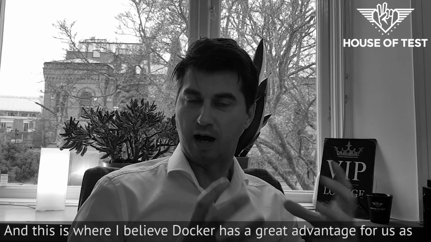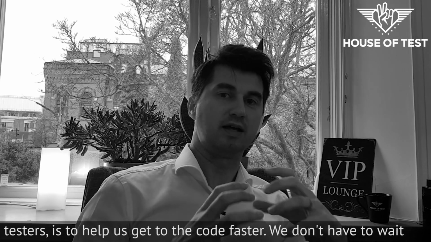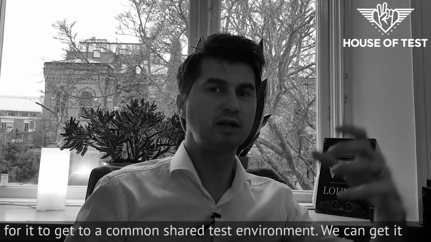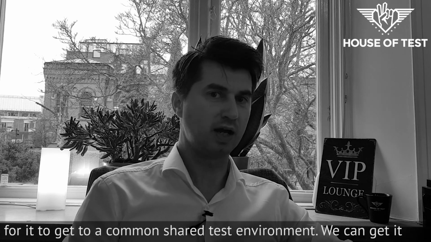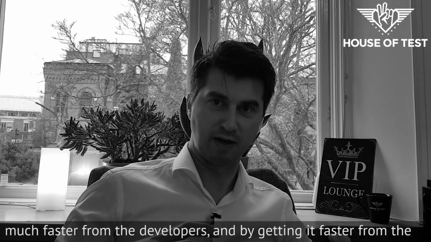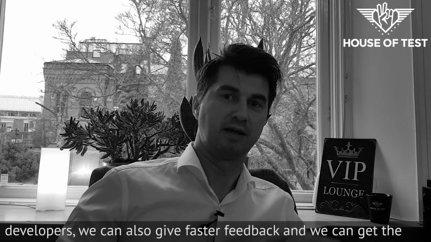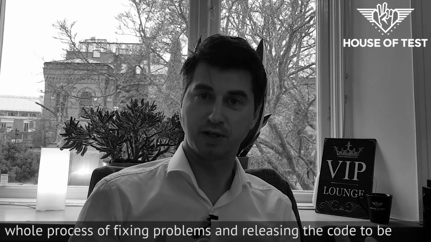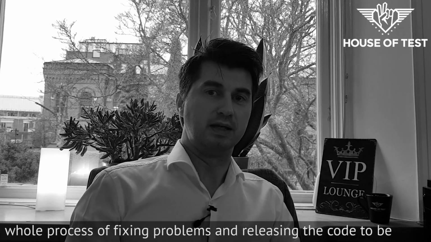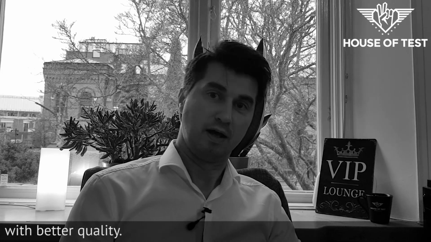And this is where I believe Docker has a great advantage for us as testers, is to help us get to the code faster. We don't have to wait for it to get to a common shared test environment. We can get it much faster from the developers, and by getting it faster from the developers, we can also give faster feedback, and we can get the whole process of fixing the problems and releasing the code to be more efficient, and ultimately we can deliver more with better quality.